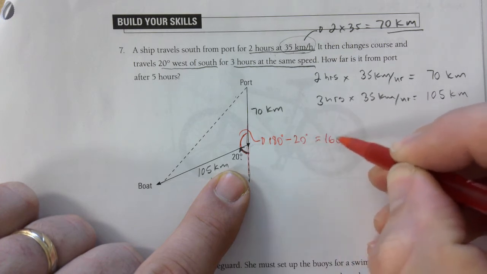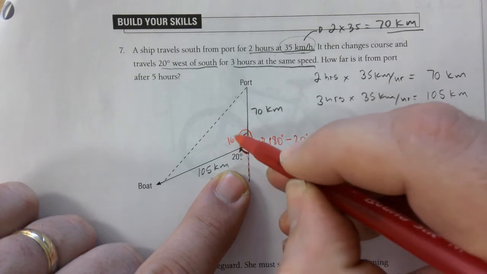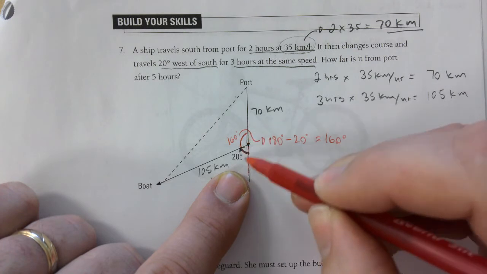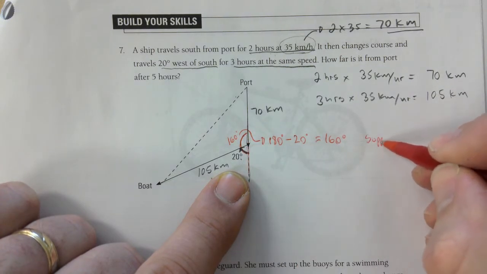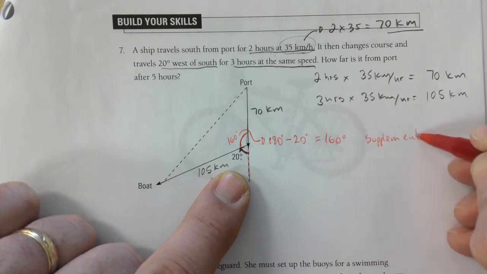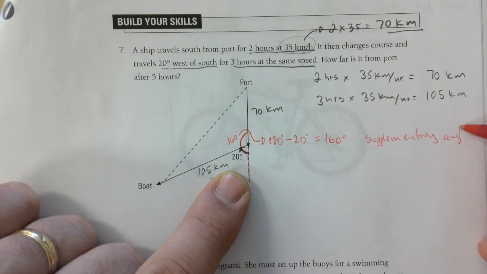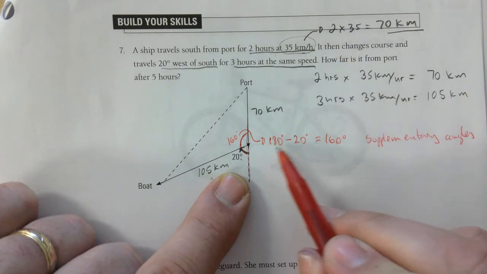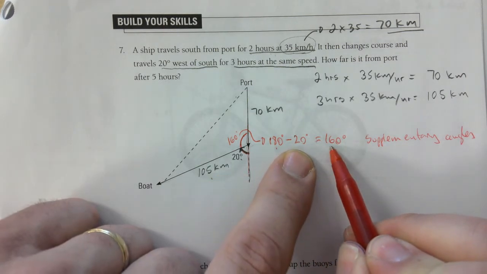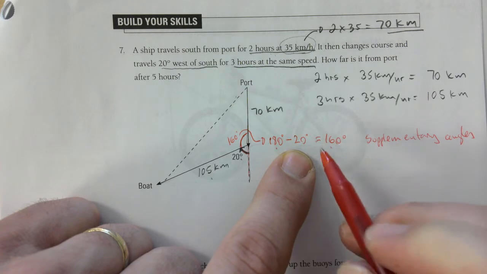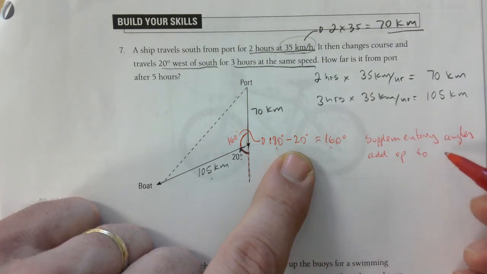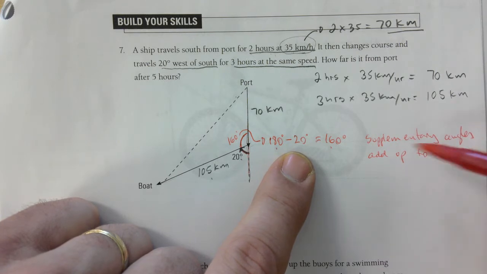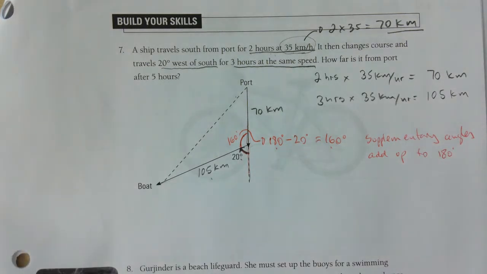So you know that the angle inside this triangle, because you need the inside angle, the outside doesn't really help you, but these are called supplementary angles, right? The 160 and the 20, they're called supplementary angles, okay? Add up to 180.